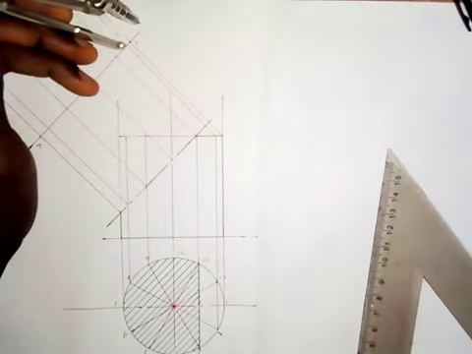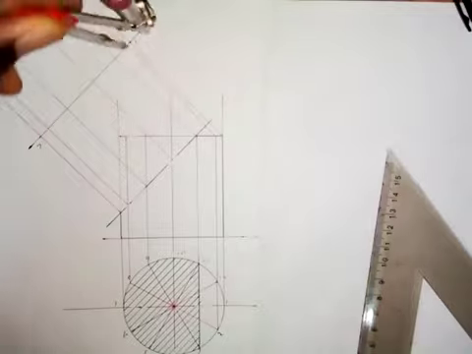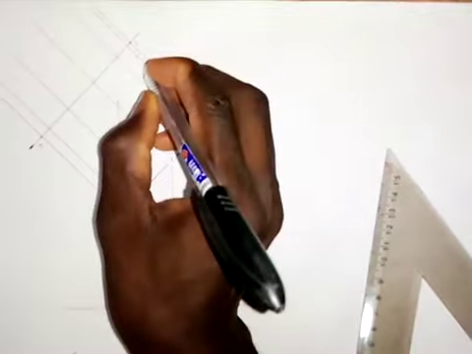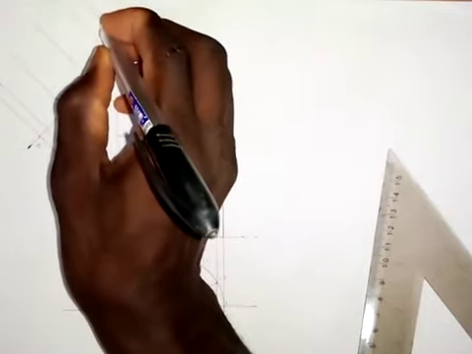So I put it at this point here on the line that contains 2 and 12. I make an arc here, and also I make an arc here. So this point here is point 2, and this point here is point 12.